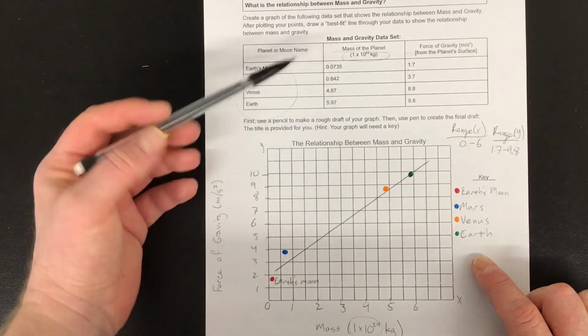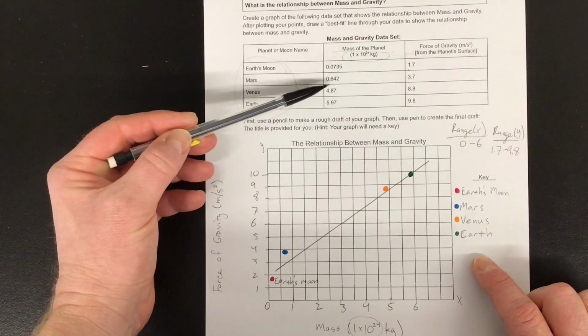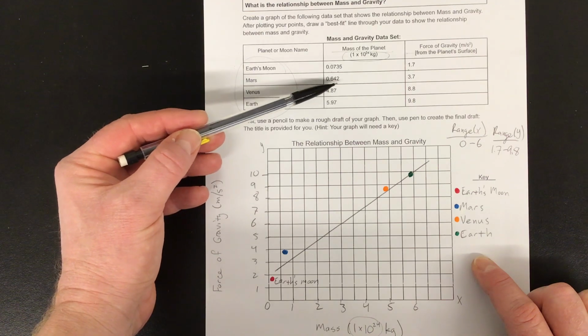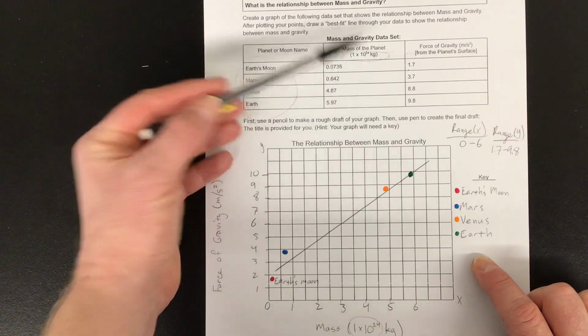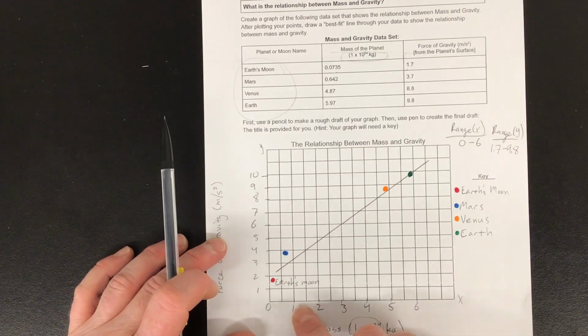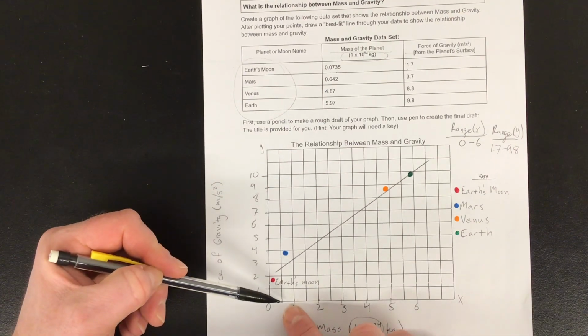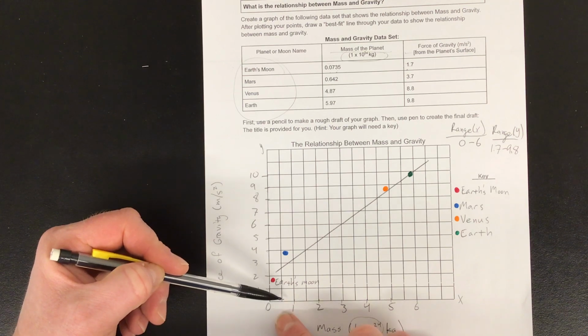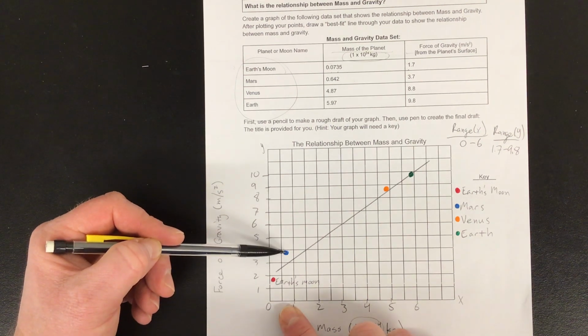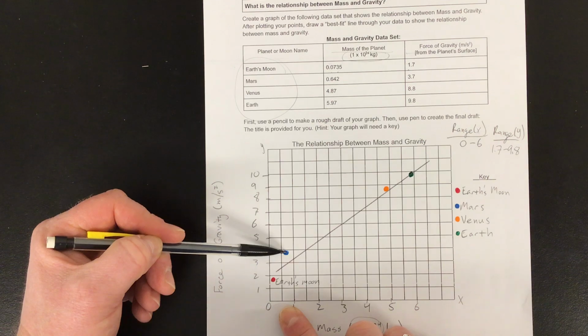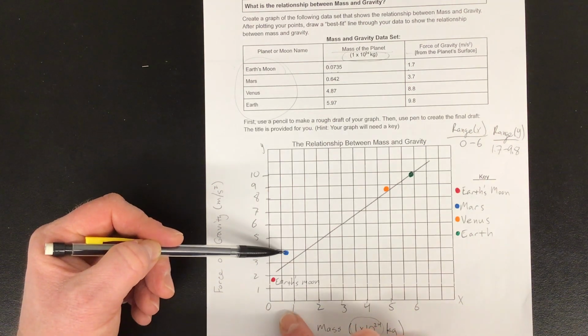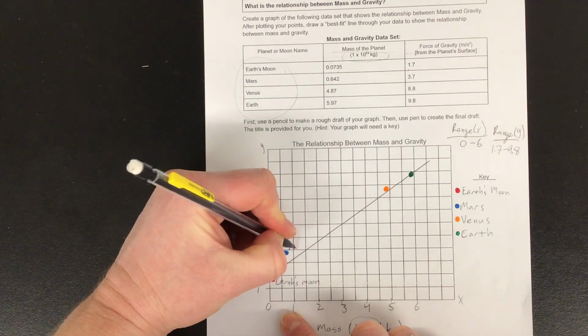Mars is also a small mass compared to Venus and Earth. So it's going to have 0.642 times 1 times 10 to the 24th kilograms. So that dot is going to go right about here. 0.6 is just a little bit more than 0.5, and then I bring it up to the 3.7 meters per second squared. So this right here is Mars.